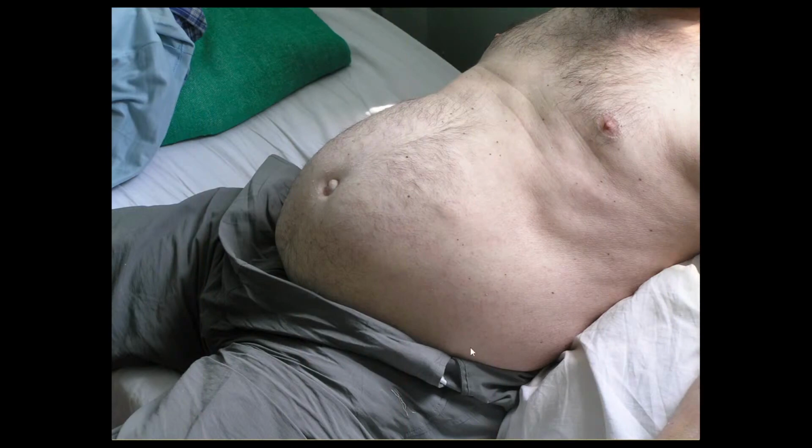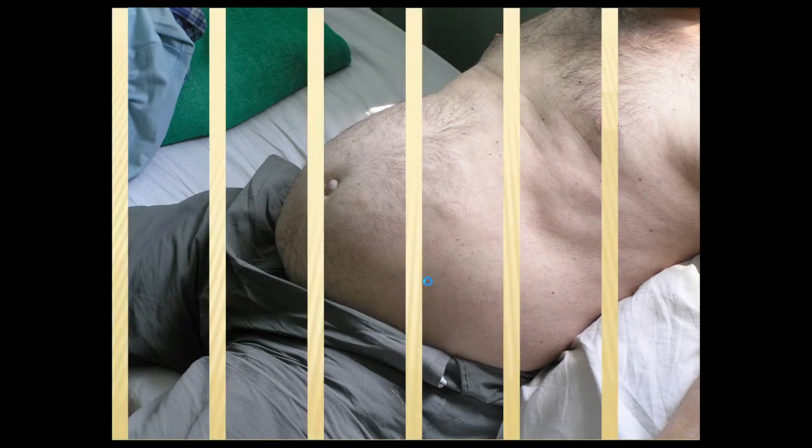But it's not liver ascites because there is no yellowish color of the skin and no dilated veins on the abdominal wall. And if ascites is accompanied by a bluish color, we are talking about its cardiac origin.